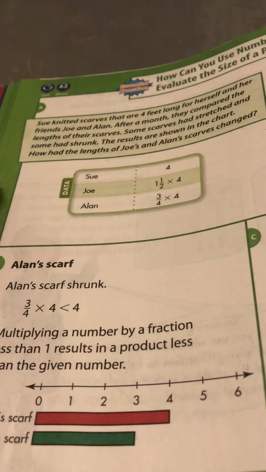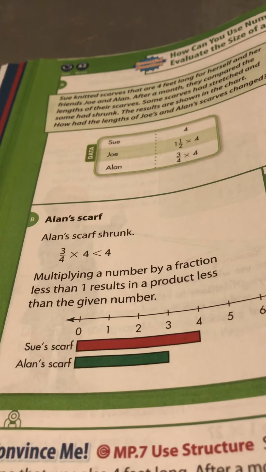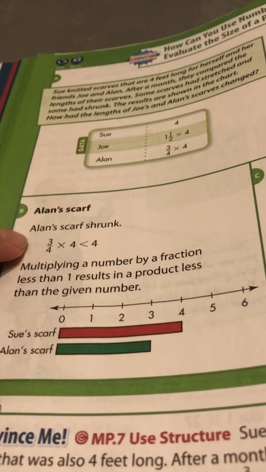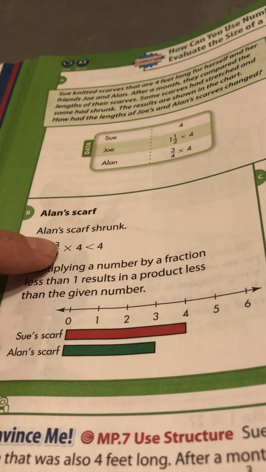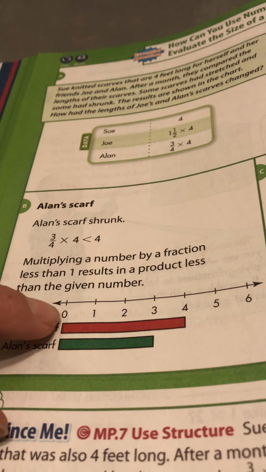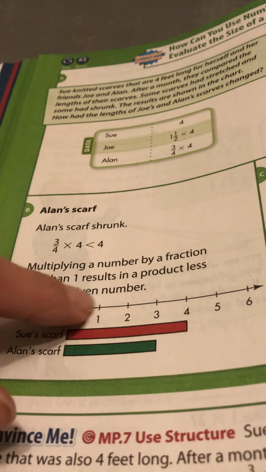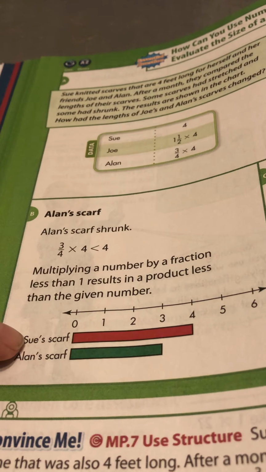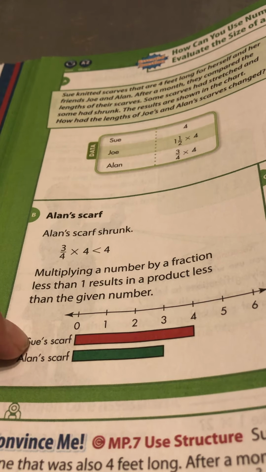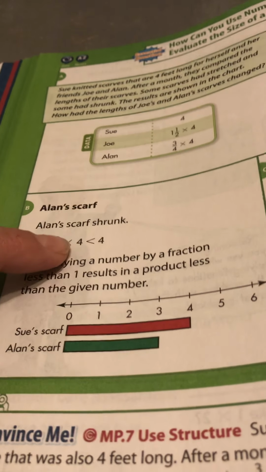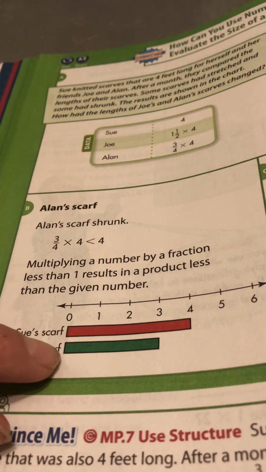So I'm going to show you the trick in a minute, but let's take a look at these two scenarios here. So here's Alan's scarf, and his is the one that is 3/4 of 4 feet. So if we're looking at the number line here, if Sue's scarf stays 4 feet, right? She's real gentle with it, doesn't shrink, doesn't stretch, anything. She takes real good care of it. Hers is 4 feet. And if Alan's is 3/4 of her 4, it's less.